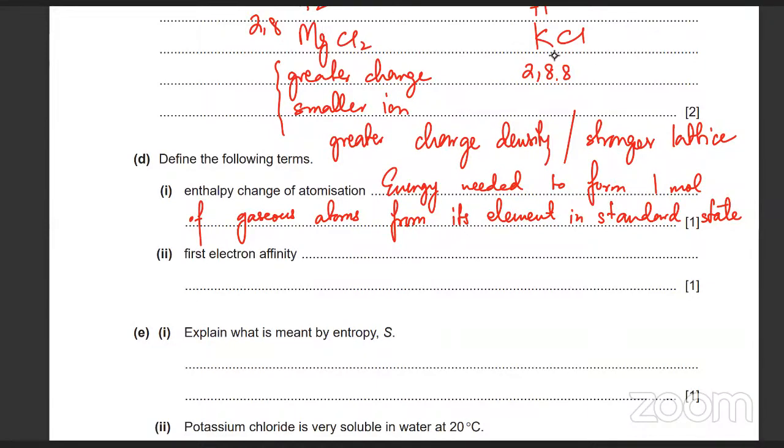Electron affinity kya hoti hai? What's electron affinity? And is it endo or exo? Both. It could be both because the first one is exo. It becomes harder to gain electrons once you become negatively charged. So the second and third, it becomes endo.